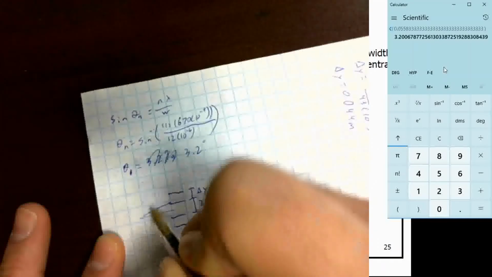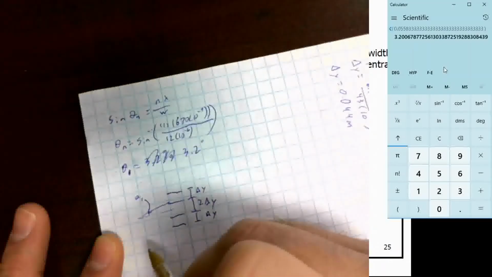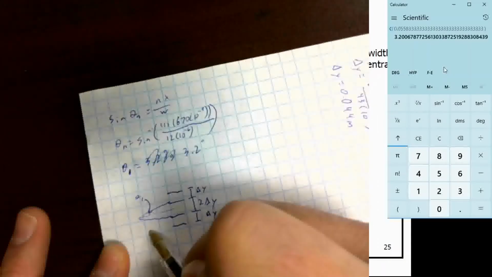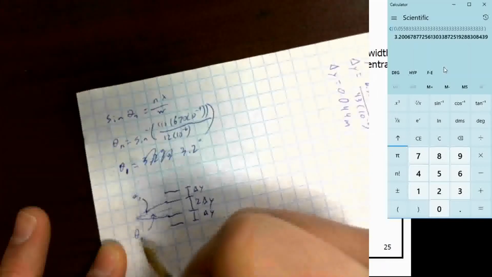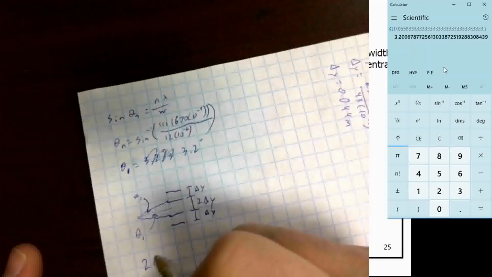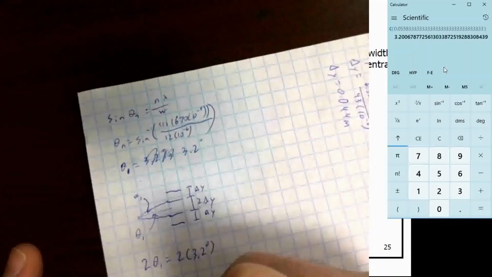This angle here is my theta 1. And I'll have another theta 1 on the other side. This is also theta 1. So my angle for my central maximum is going to be 2 times theta 1. So 2 times 3.2 degrees. It'll be 6.4 degrees.